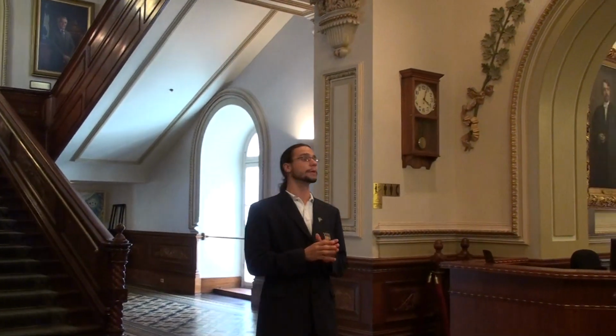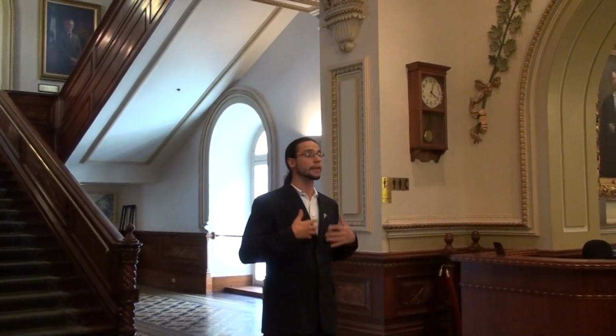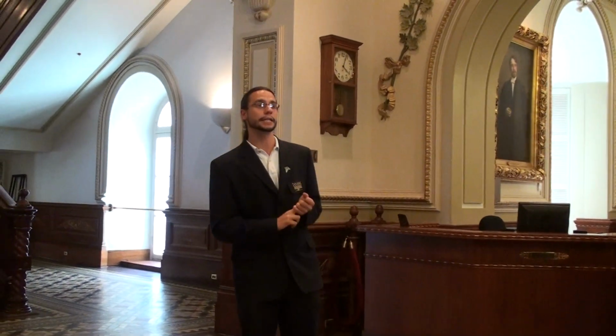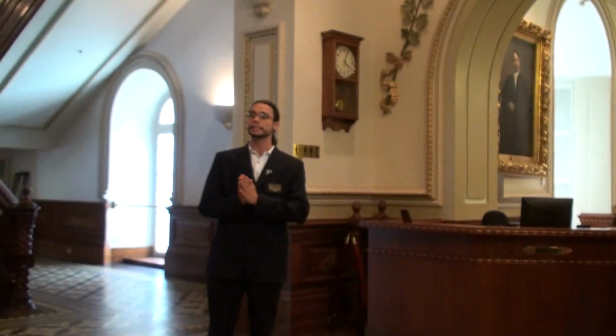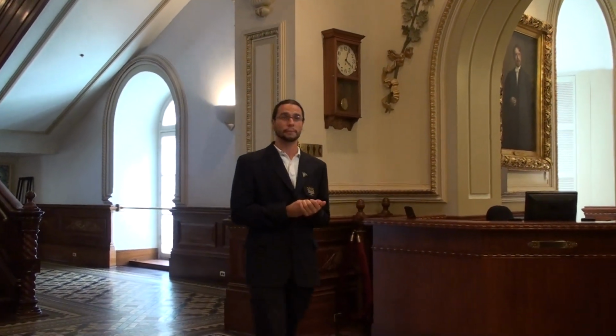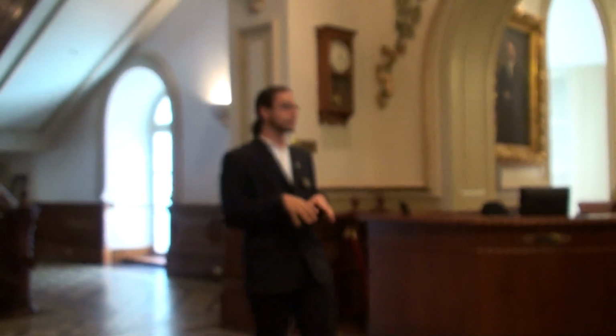So everywhere in the building, you'll see symbols that represent this history, which is ours, through the main periods, which are the French regime, the British regime, and the Canadian Confederation. But also you will see symbols that represent all the European nations who contributed to Quebec's development. And that's what you can see in this hall especially.